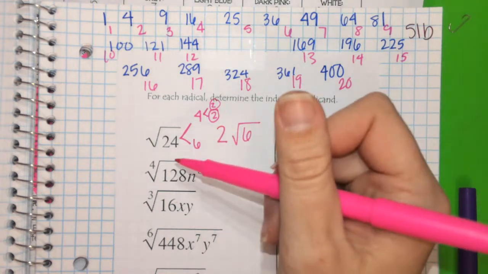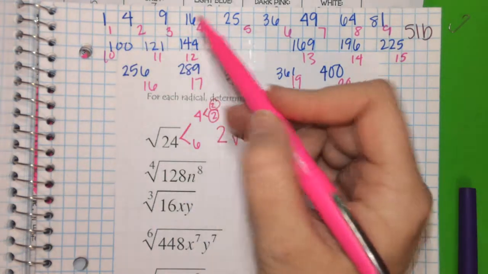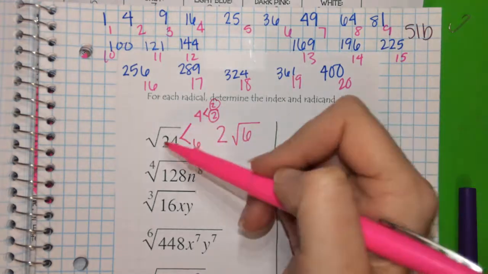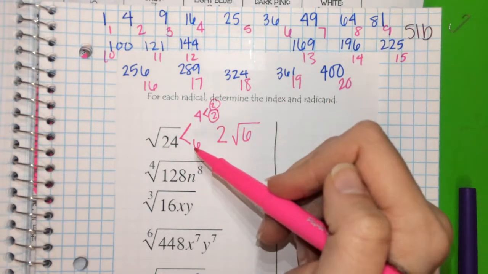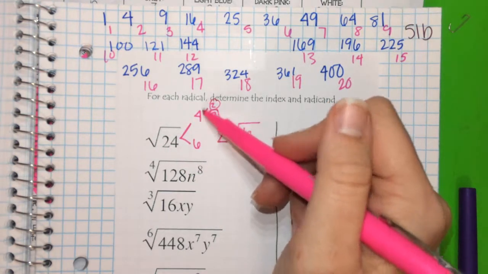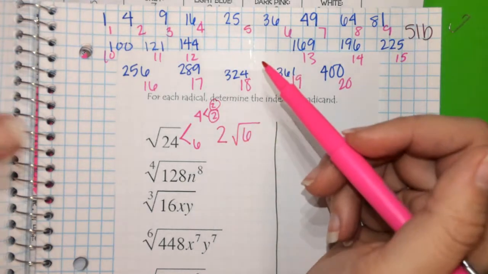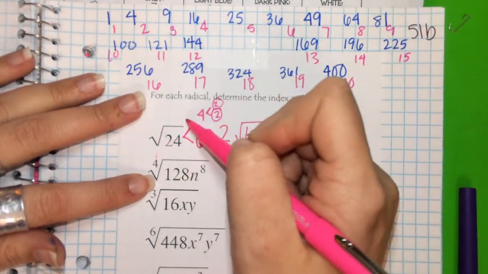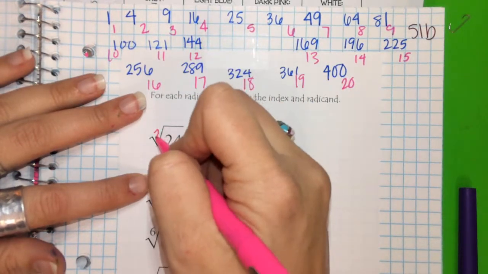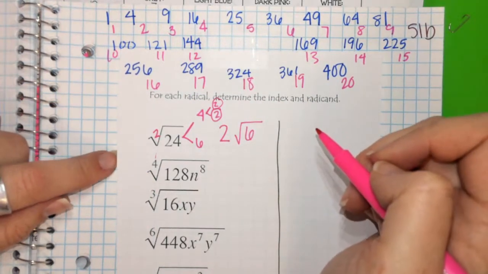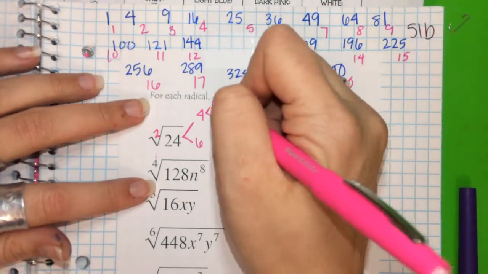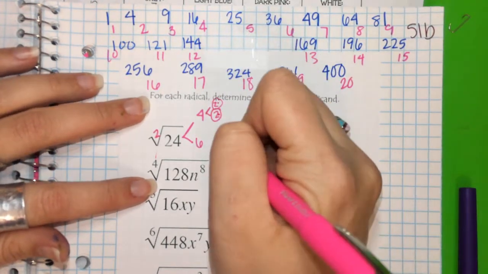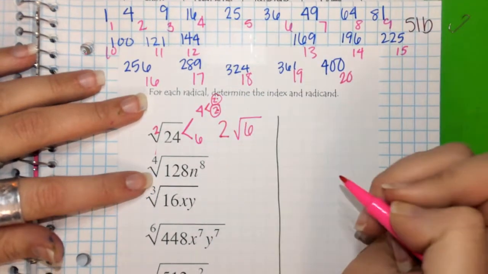The first thing we did was we found the biggest perfect square that divides into 24, which was 4. We did 24 divided by 4, and we got 6. We broke 4 down into 2 and 2 because you need 2 of the same number since it's a square root. 2 of the same number because this index is 2. Does everybody understand? You have 2 2s. That means 1 comes outside, 6 stays inside to read.